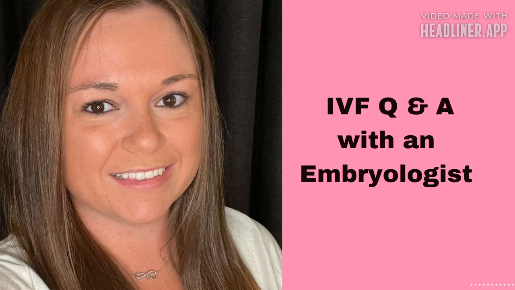Another factor when it comes to success rates has nothing to do with the embryo. It actually has to do with the uterine environment. You might have the perfect embryo, but if it doesn't have the perfect uterine environment to implant in, then either implantation will not occur, or miscarriage could occur, or pregnancy complications down the road.